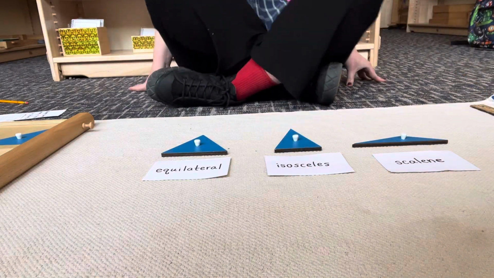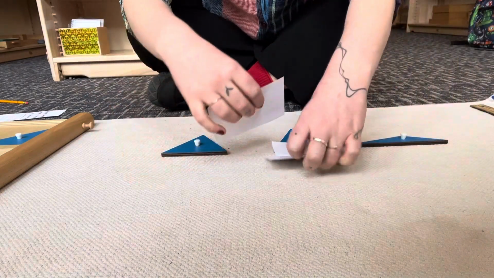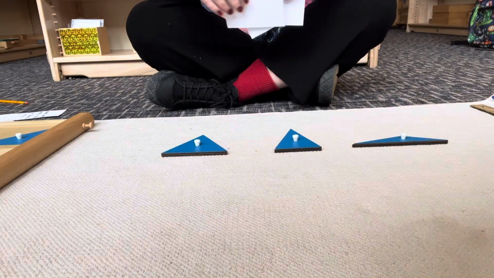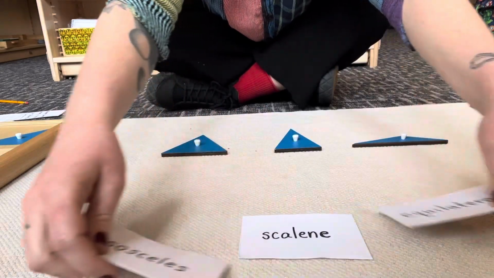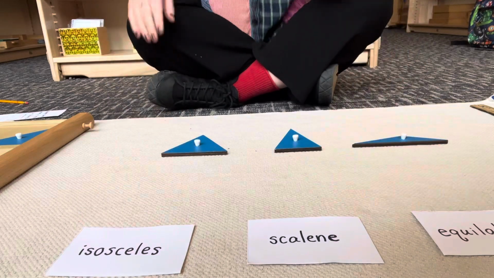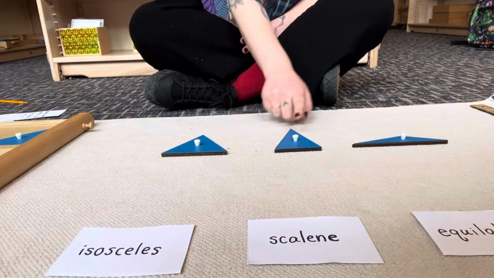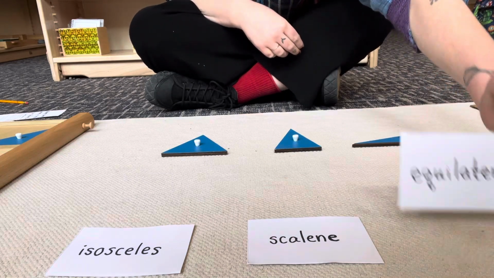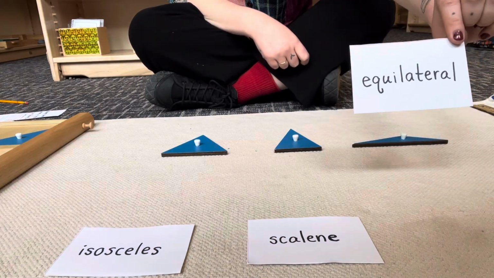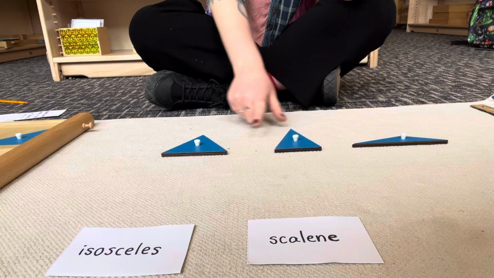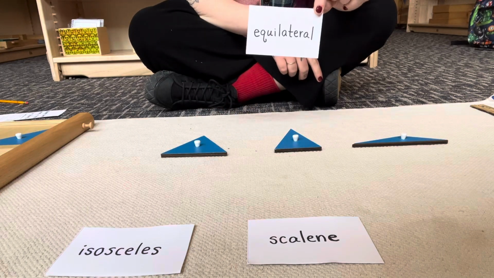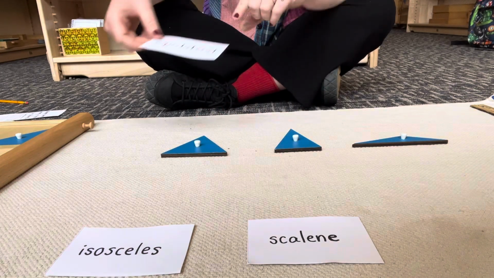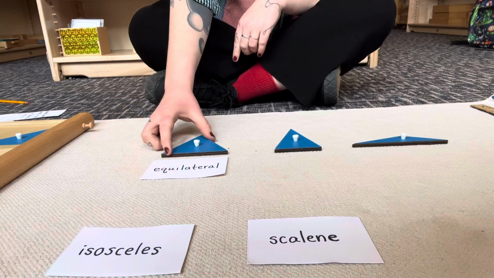Now, I'm gonna mix these all up, and I want you all to try to put them in the correct spot. So first, where does our equilateral label go? Which triangle is the equilateral triangle? Yeah, good job. It's this one.